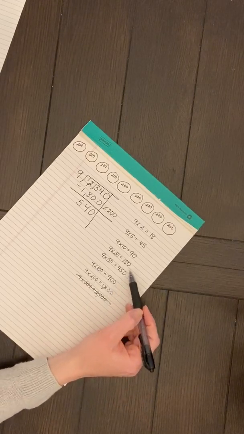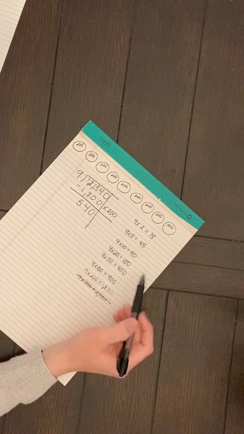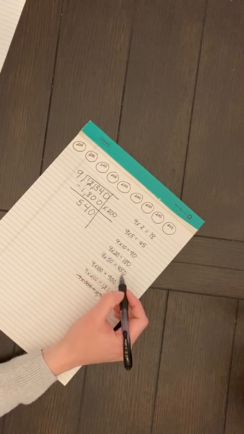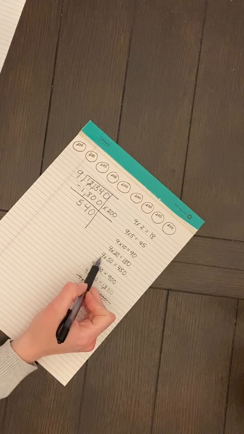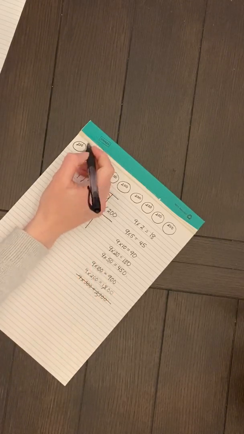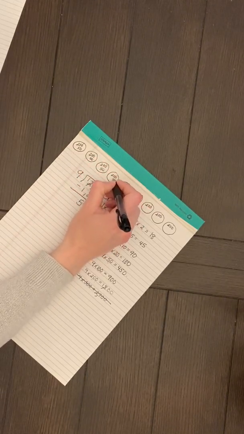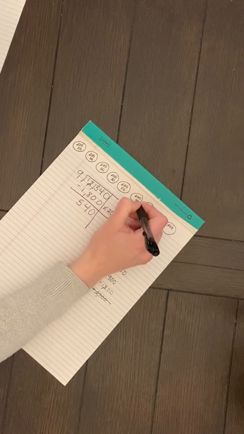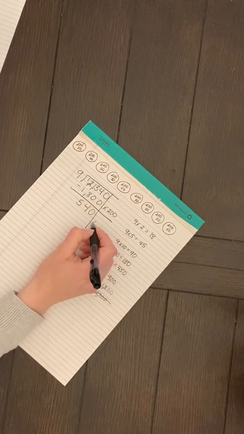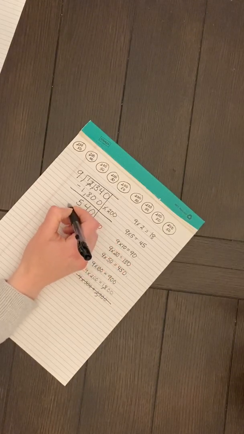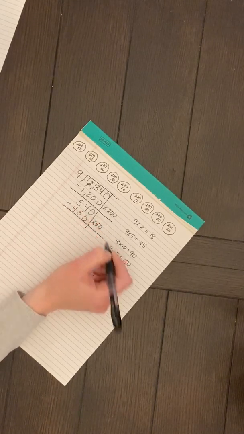So I can come back over here to my toolbox and see what number gets me really close to 540 without going over. I can see right here that 9 times 50 brings me to 450, which is really close. So that means if I have 9 people and I give each of them 50 cookies, I'm going to be giving away 450 cookies. So I'm giving each person 50 cookies, which means I'm giving away 450 cookies to 9 people.